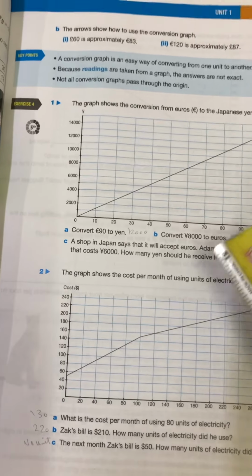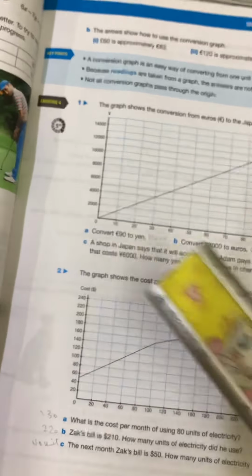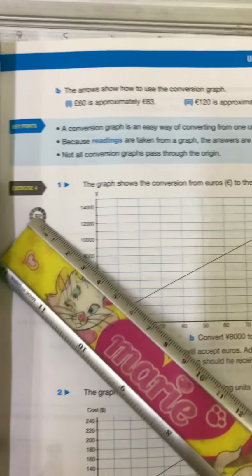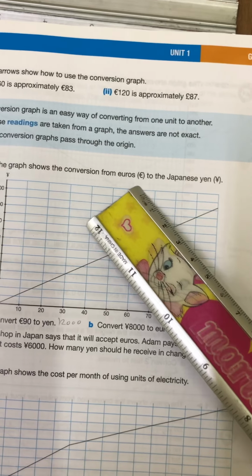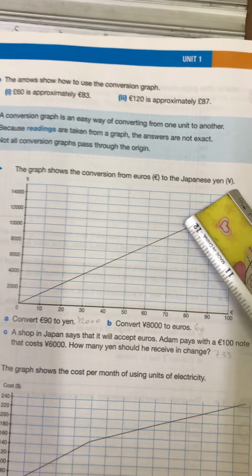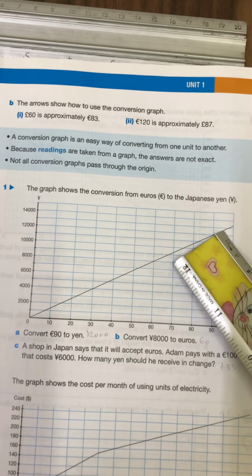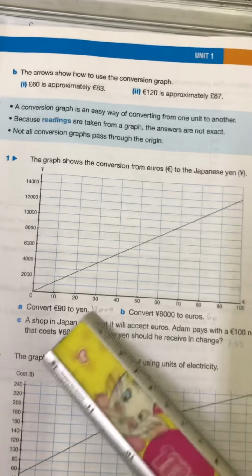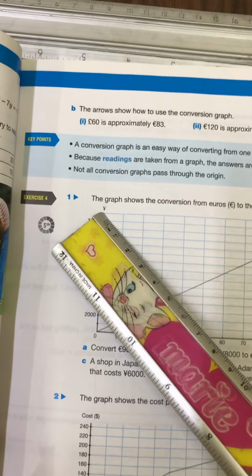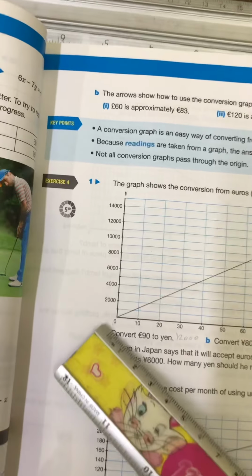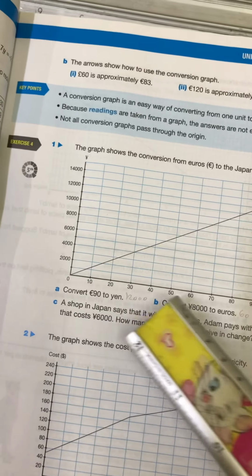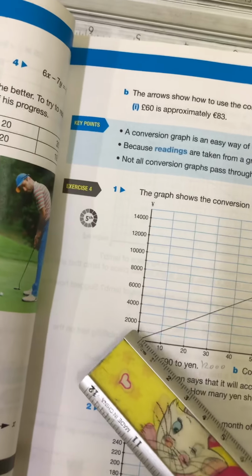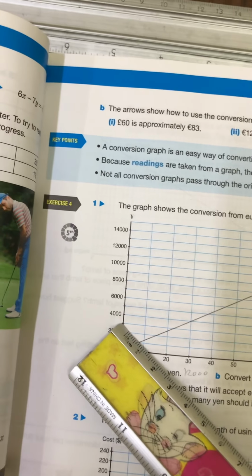Each axis represents what? As you see here, for example in exercise 4, question number 1, the graph shows the conversion from euro to Japanese yen. Where is the euro? Where is the Japanese yen? This is the important thing. The euro is on the x-axis, and the yen is on the y-axis. The interval keeps counting by tens, 10, 20, 30, 40, and so on. And here the interval is 2000, 4000, so keep counting by 2000s.